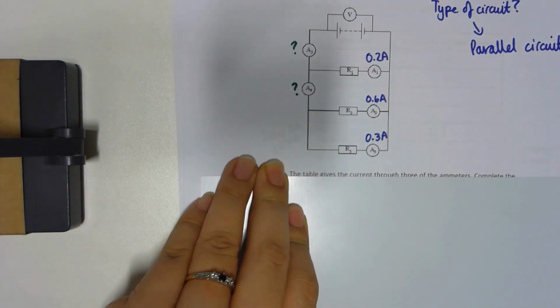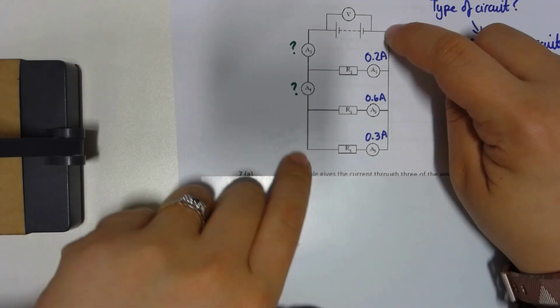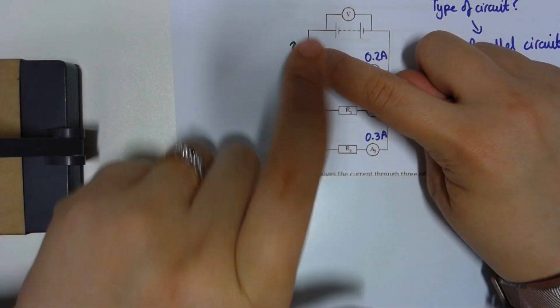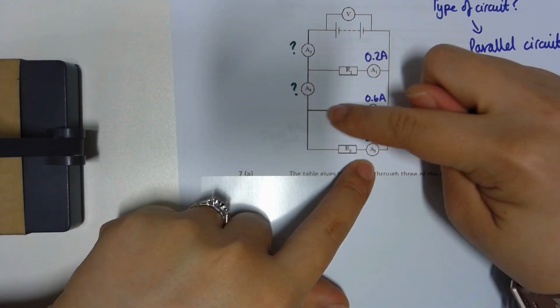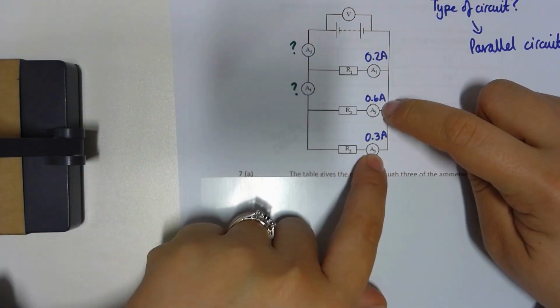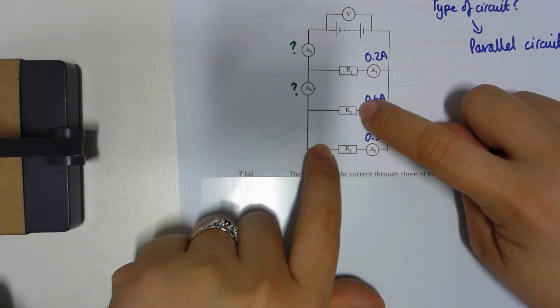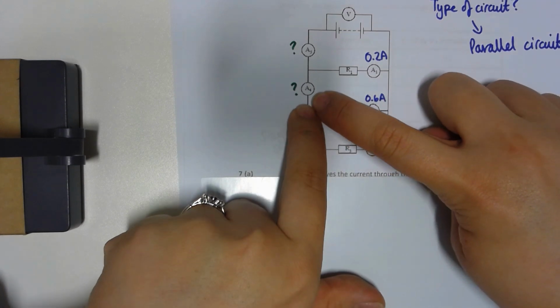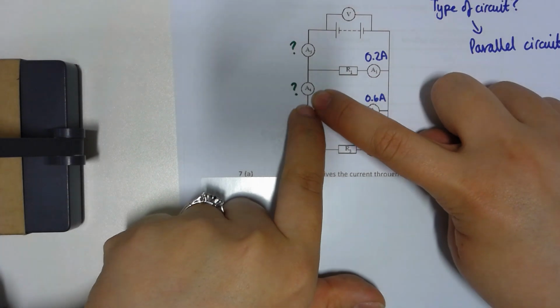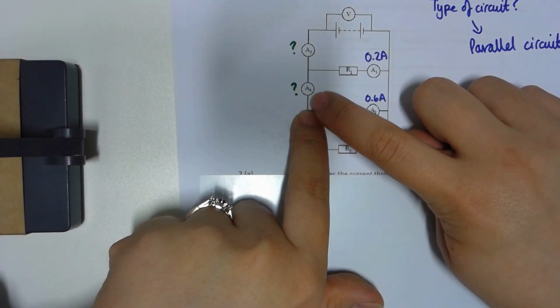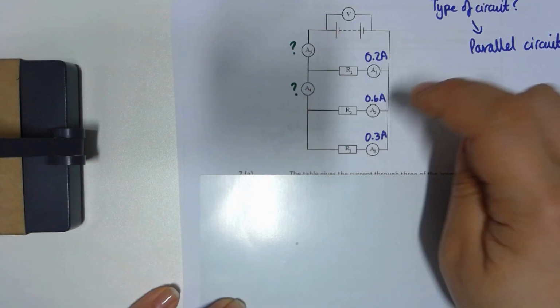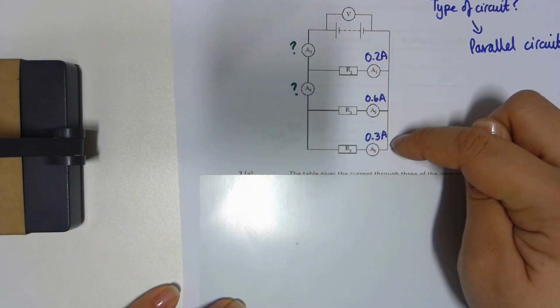Well, let's look backwards. We know it all starts at this point here, and they are moved through the different paths here. So if we took 0.6 and 0.3, we know if we go backwards, we will find the number for this ammeter here. So we started here, back we go, and we know that this ammeter 4 will be the addition of 0.6 and 0.3.